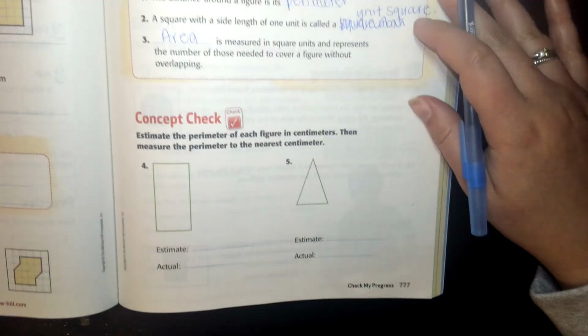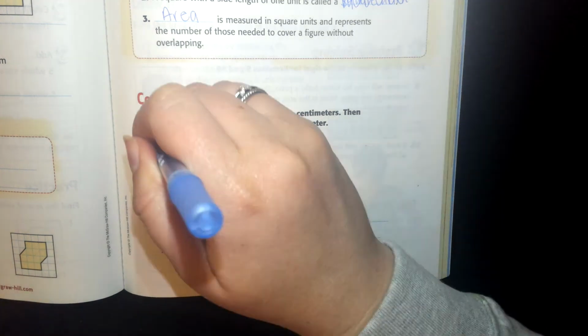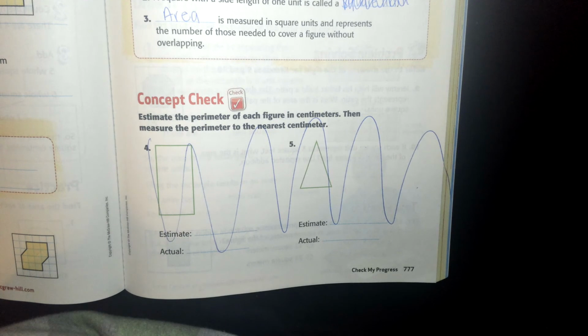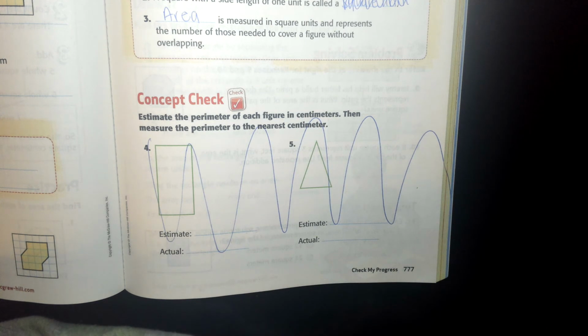All right, so numbers 4 and 5 down here talk about estimating the perimeter of each figure. Now, this is a lesson that we did not do in this chapter, so I'm going to use my teacher superpowers to say you don't have to do those ones. Of course, if you would like to challenge yourself, I would encourage you to go back and look at lesson 1 in chapter 13, and you're more than welcome to figure out how to estimate the perimeter of those shapes, but we are not going to hold you responsible for those ones today.